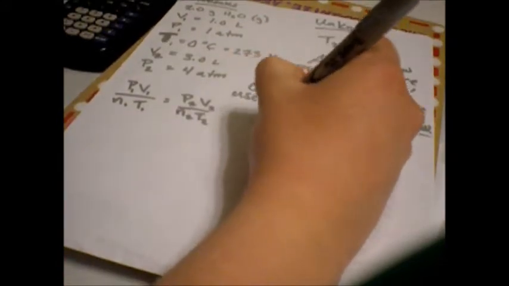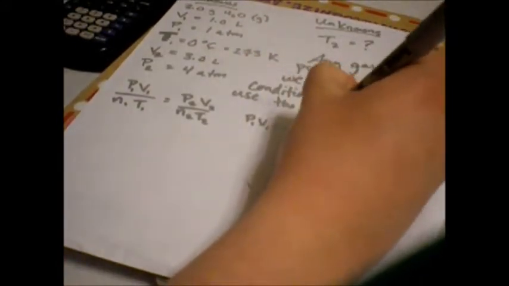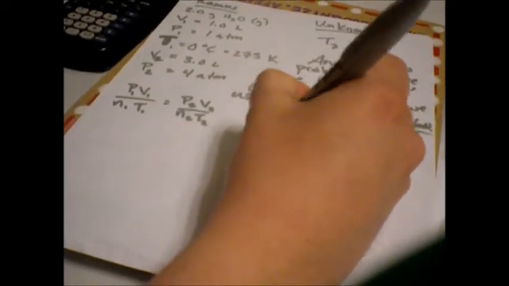We had P1 V1 equals N1 R T1, and we had P2 V2 equals N2 R T2, and we divided them out, and our R is a constant, so it canceled. And then they just did some algebra to end up going from here to there. That's all they did, just some algebra. Algebra should not be scary at this point for you guys.